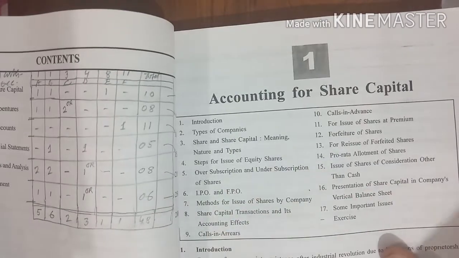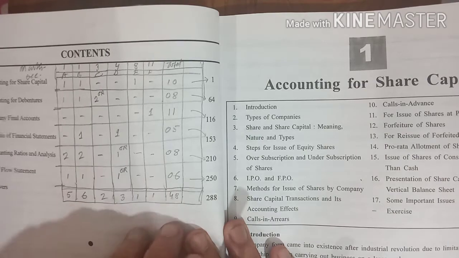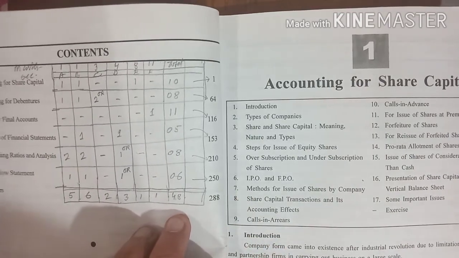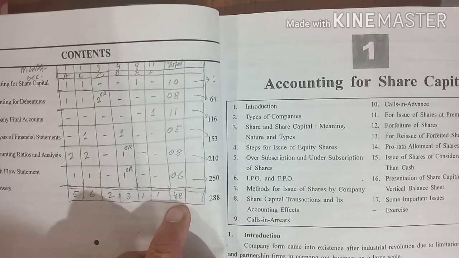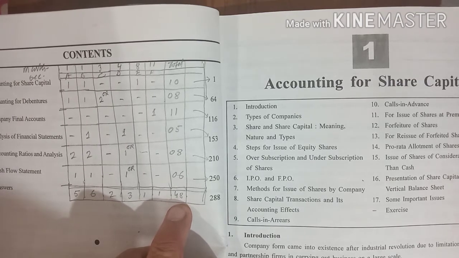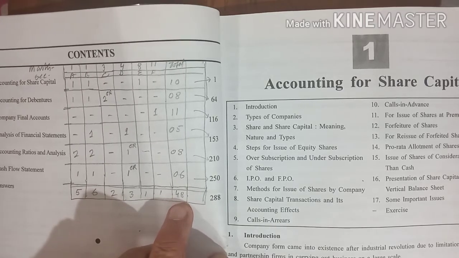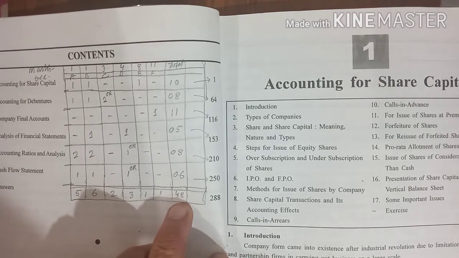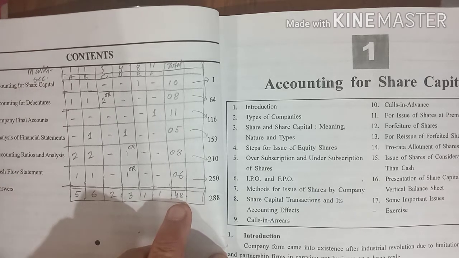According to the board paper style, you are having total 100 marks paper. Out of that, from part 1, you will have total 52 marks, and part 2, you will have 48 marks. That means from first 7 chapters you will have 52 marks, and remaining 6 chapters you will have 48 marks. Today I will start the first chapter of part 2, that is chapter 8, accounting for share capital.